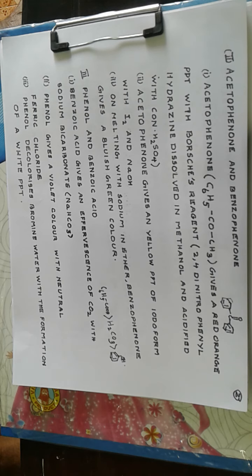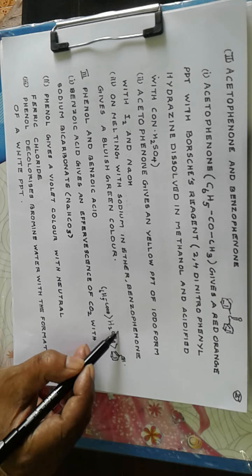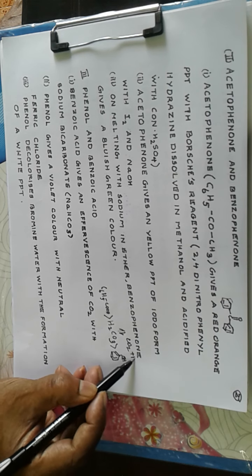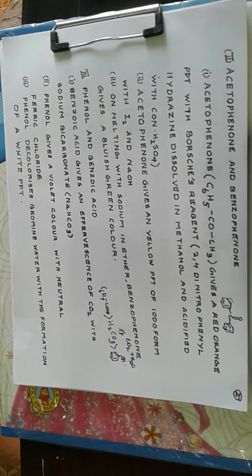not give this reaction because phenol is less acidic than carbonic acid, whereas benzoic acid is more acidic than carbonic acid. So benzoic acid can replace the carbonic acid from sodium bicarbonate, and carbonic acid easily decomposes to carbon dioxide and water, and this carbon dioxide is observed as effervescence.